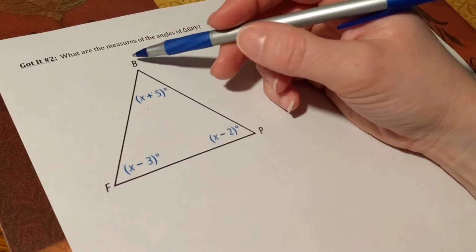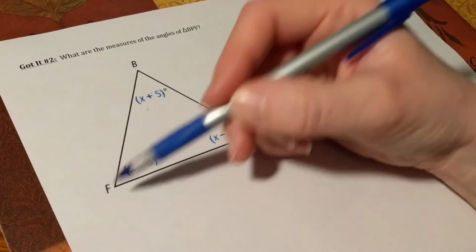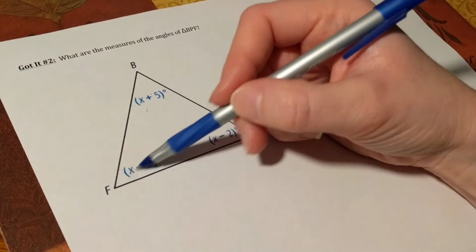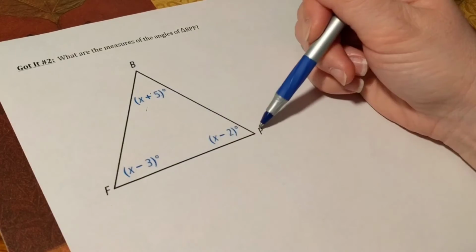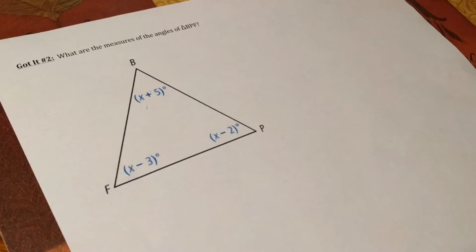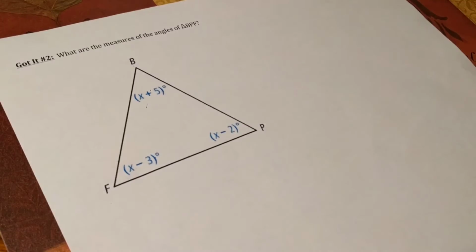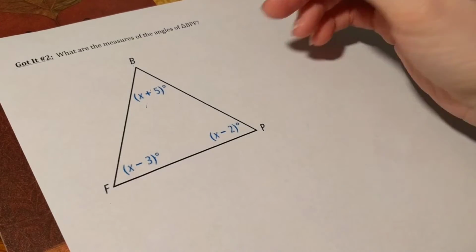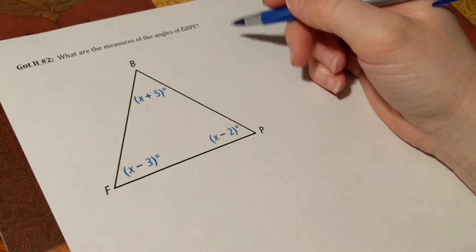We know that angle B is x plus 5 degrees, angle F is x minus 3 degrees, and we know that P is x minus 2 degrees, but they don't give us any specific degrees, like angle B is 33 degrees, right? So we have to figure out what the measures of each of those angles are by solving for x first.